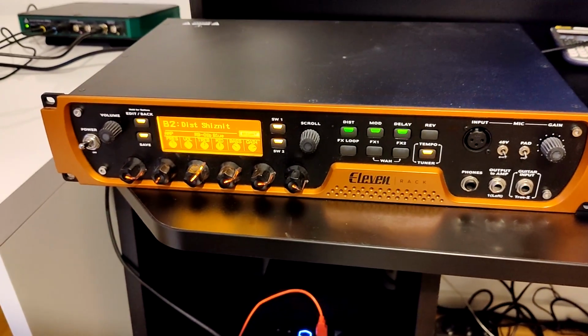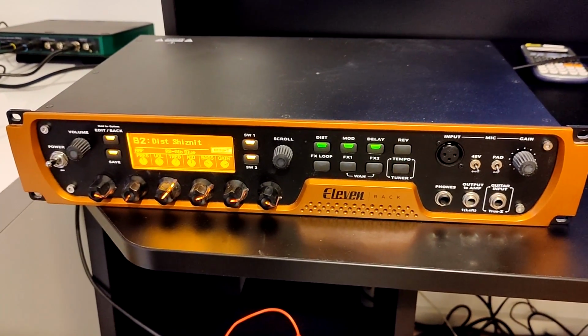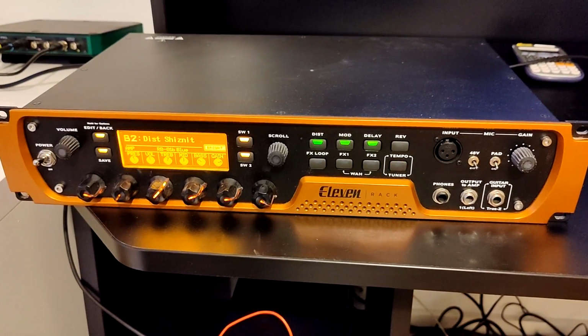For recording and then playing through with the guitar, I'll be using my Avid 11 rack, so I can record this straight to the computer.